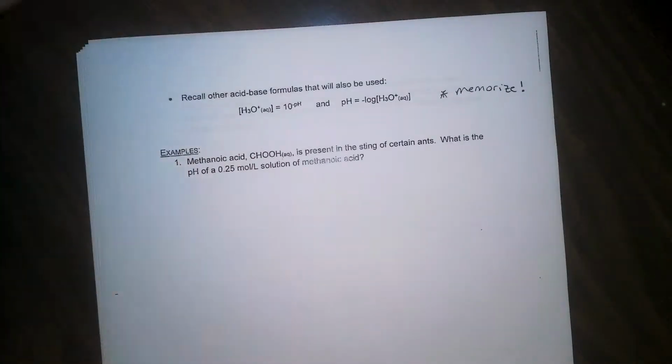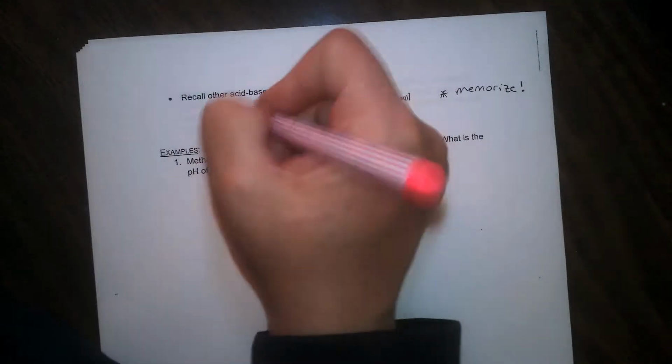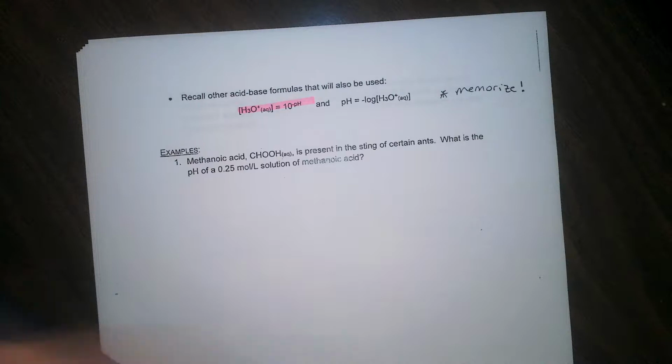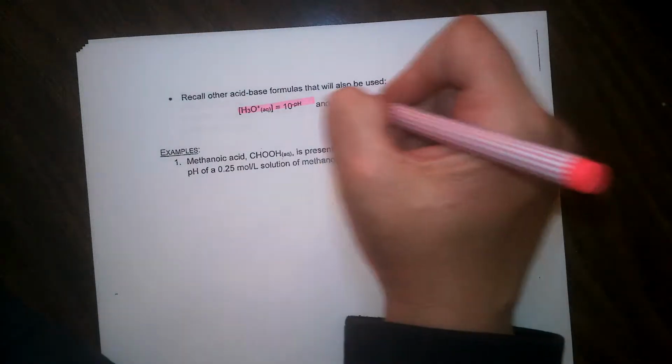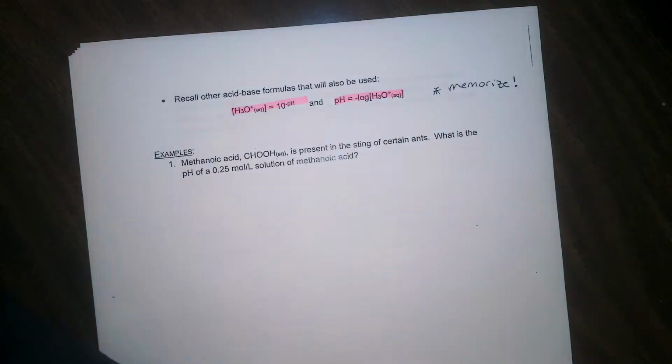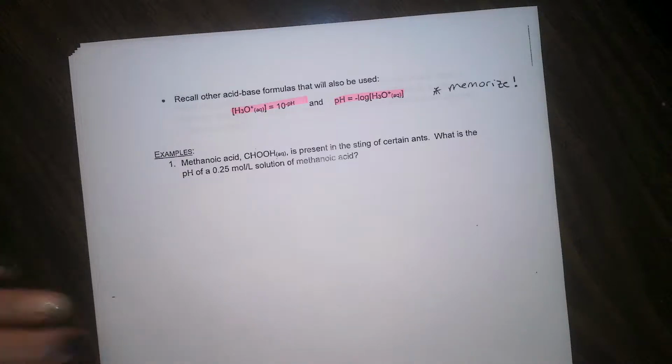Okay. Other acid-base formulas that will be used. So how do we get that hydronium ion concentration? Well, we can take 10 to the power of negative pH. That's how we get the hydronium concentration. This is review of Chem 20. This goes way back. How do we get pH? We can take the negative log of the hydronium ion. So if you need a refresher, go back through. I can give you practice. But let's look at this.